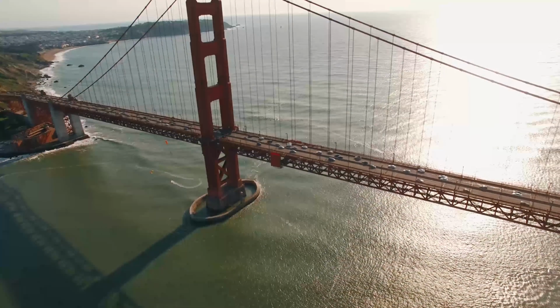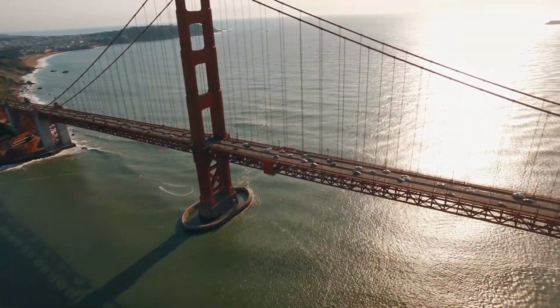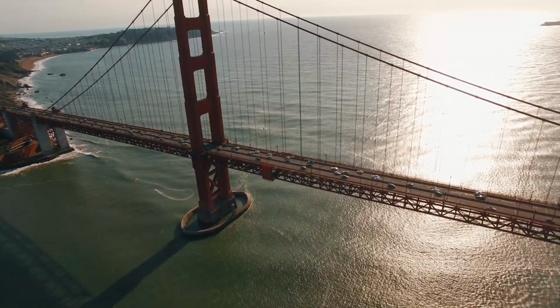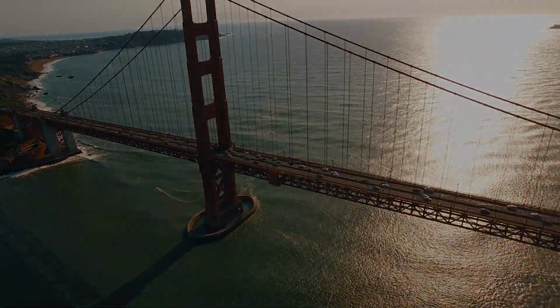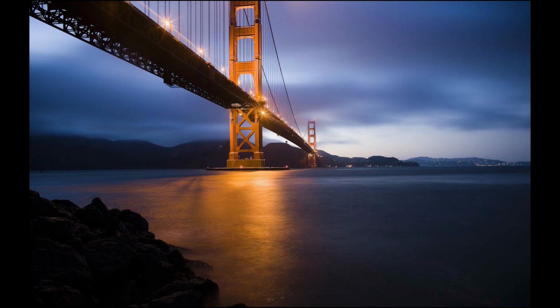At the time of its opening in 1937, it was both the longest and the tallest suspension bridge in the whole world, with a main span of 4,200 feet and a total height of 746 feet. It has been described as possibly the most beautiful, certainly the most photographed bridge in all the world.